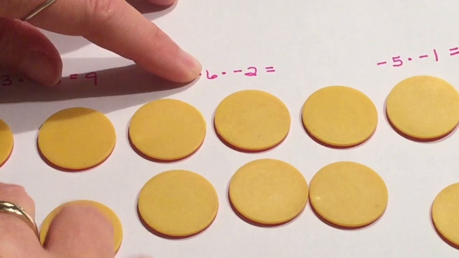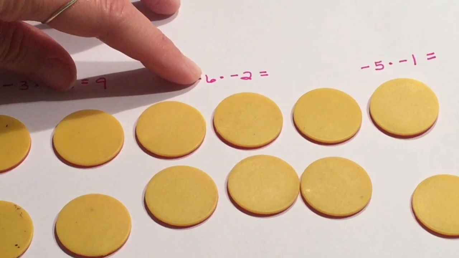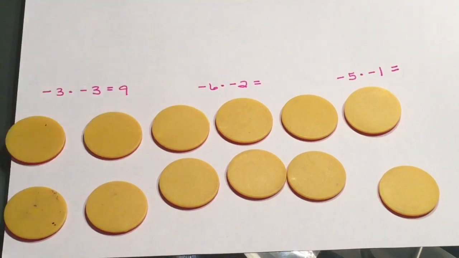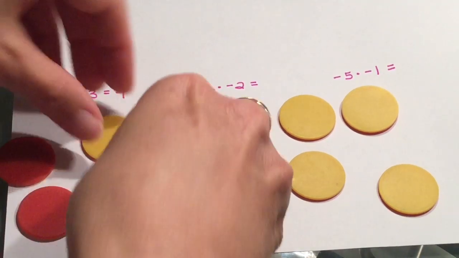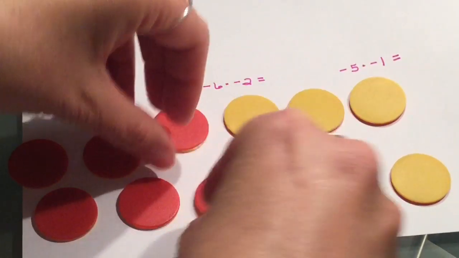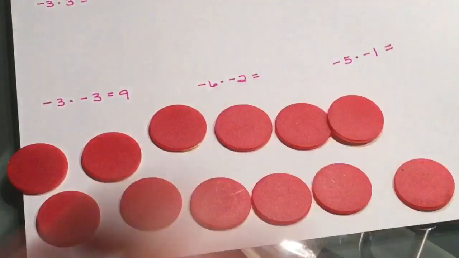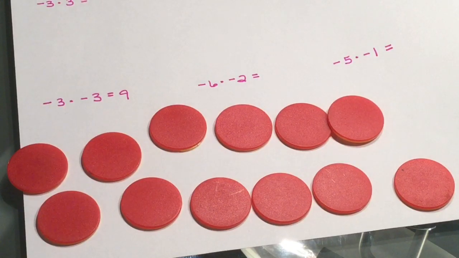And one more. So if I have 6 sets of -2, and then I pay attention that I have a negative out in front, it says, well, I actually want the opposite of what I have right there. So I'm going to just flip over my integer counters that I have, and I end up with a +12.